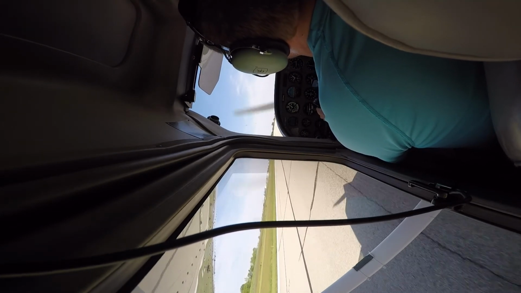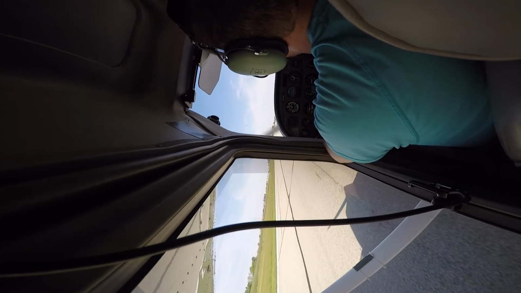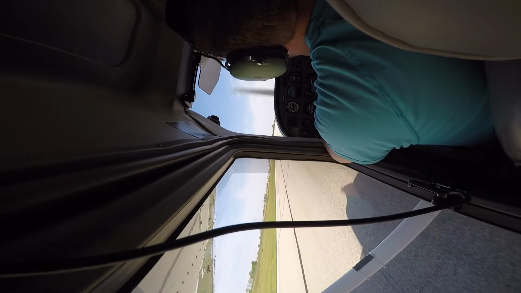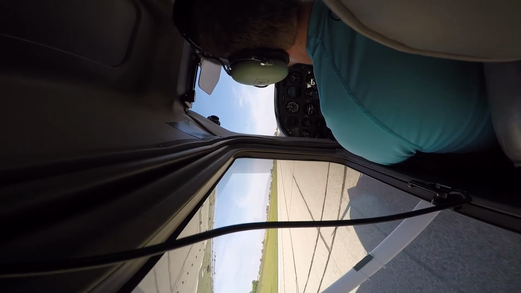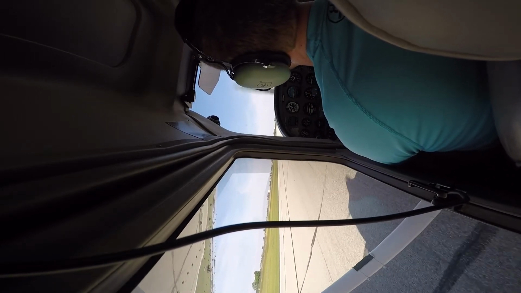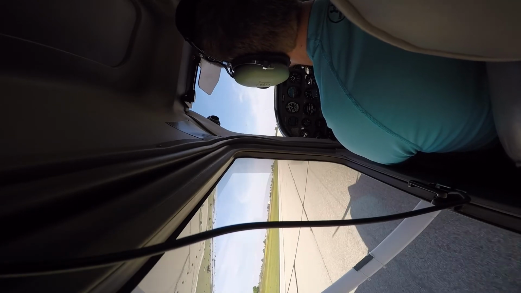All right, that's our day. That's our one lesson. Good job. We got pattern entries and departures in there. Power on stalls, forward slips, crabbing, side slips, deep turns, ground reference. That was a pretty productive 1.2 so far.